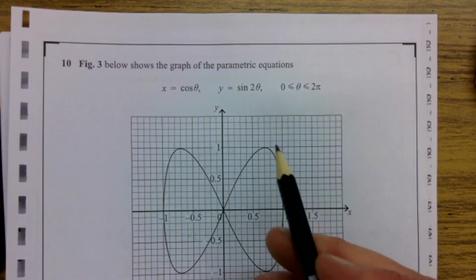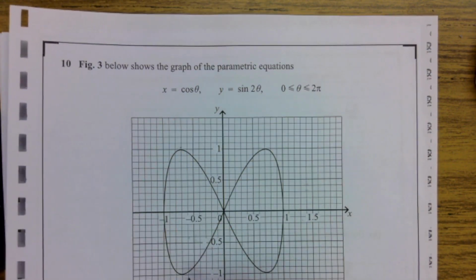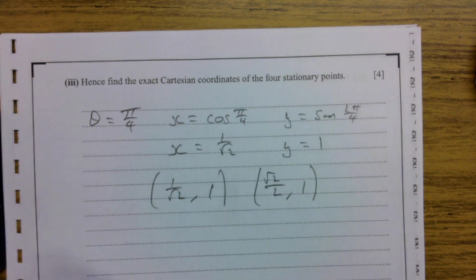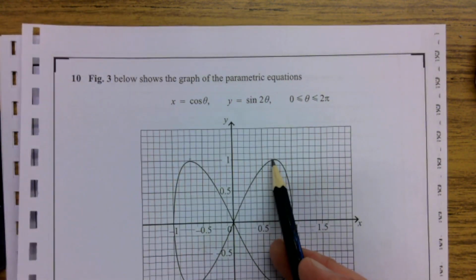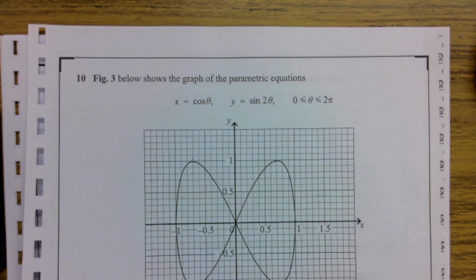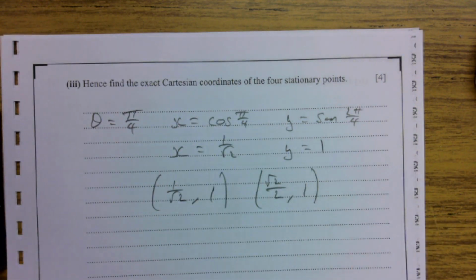So the stationary points are here, and here, and here, and here. Do you see the symmetry? If we've worked out the first one, and it's root 2 over 2, 1, this is the one in the first quadrant there. So this one then is going to be 1 minus root 2 over 2. So you can use symmetry or whatever way you want to work those things out.